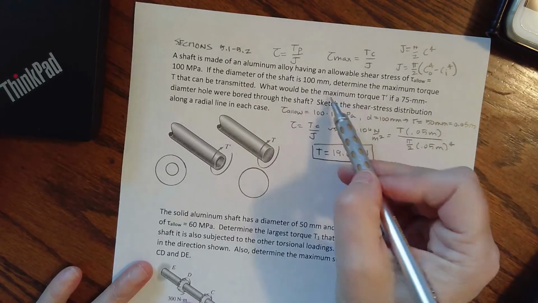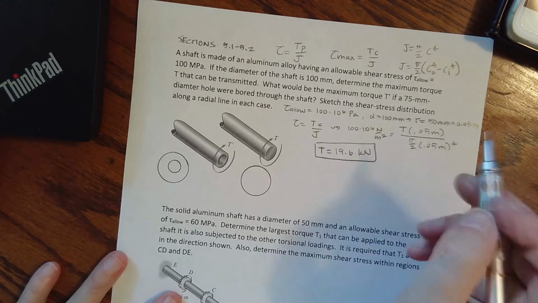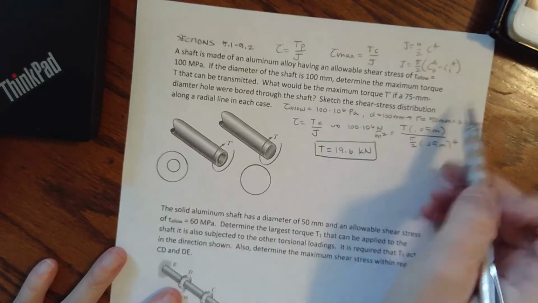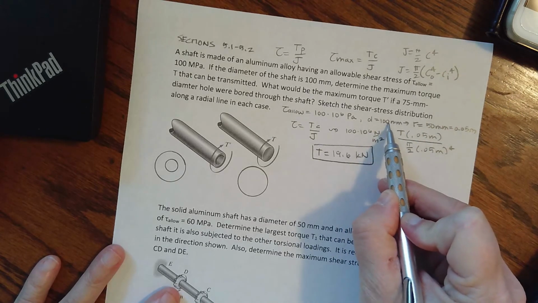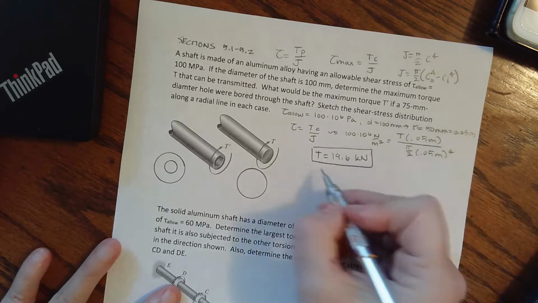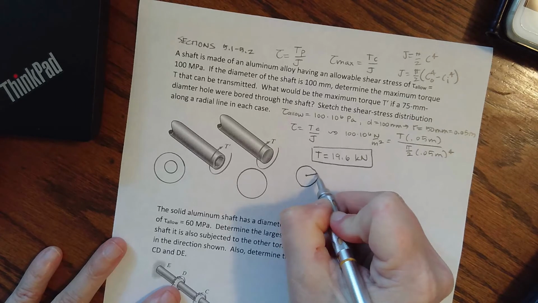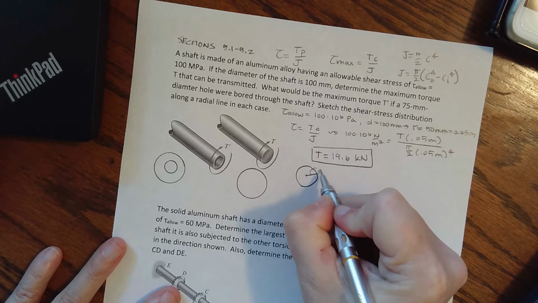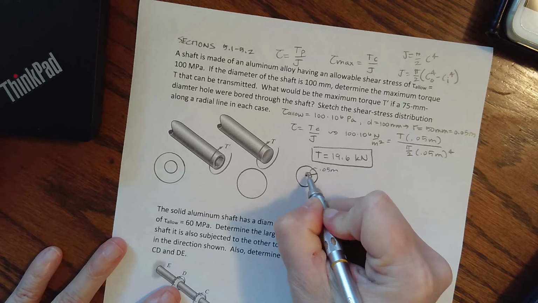Okay, now it says, what would it be if we bored a hole? Well, I know that if we bore a hole, then we're going to go from a diameter of 100, so we have an outer radius of 50 millimeters, which is 0.05 meters, and I want to bore a hole.